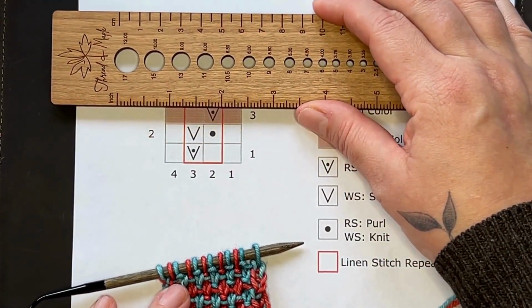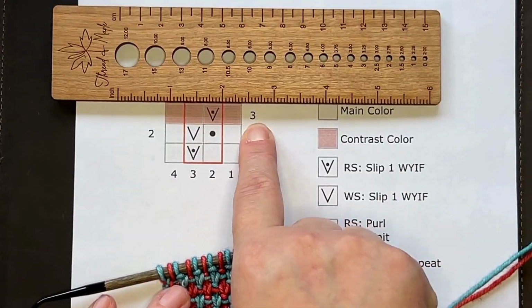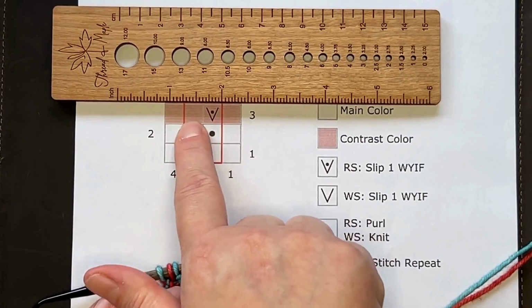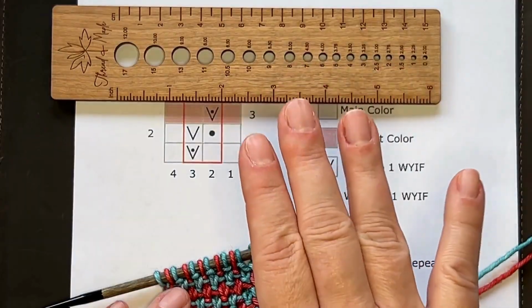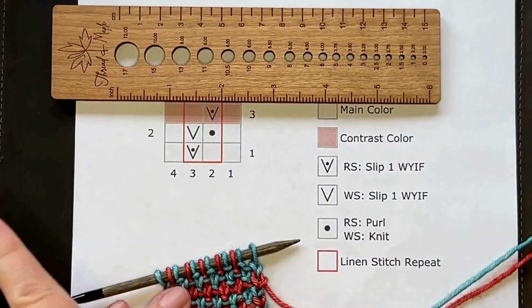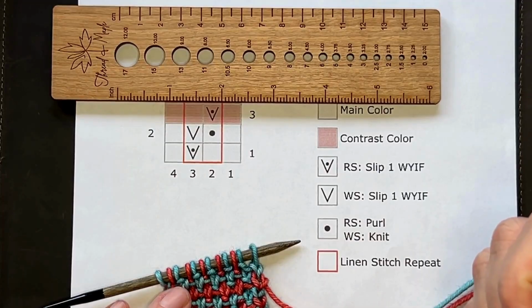I would then move my ruler to reveal the next row. And here I'm on a right side. The number 3 is on my right side here. I'm going to go from right to left. The change in color also indicates a color change, but the important thing here was to recognize that knitting flat, you're going to alternate going from right to left and left to right, and that the symbols will also mean something different on the right and the wrong side of your work.